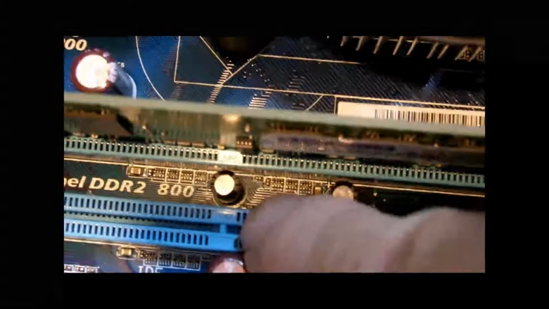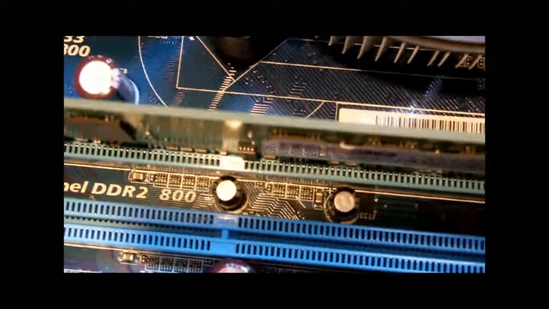Okay, this RAM will just go in here one way. If you'll notice, that bottom blue strip right here, that's the number 2 DIMM for the memory, the RAM. And if you'll notice, this little blue spot right here is an identifier, so you know which way the RAM stick goes in. It'll only go one way. That's very important to make sure you set it the right way.